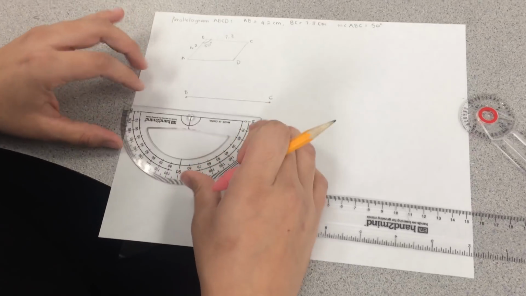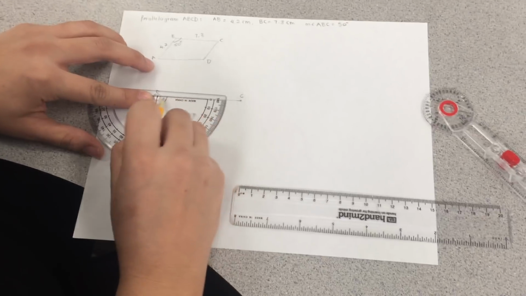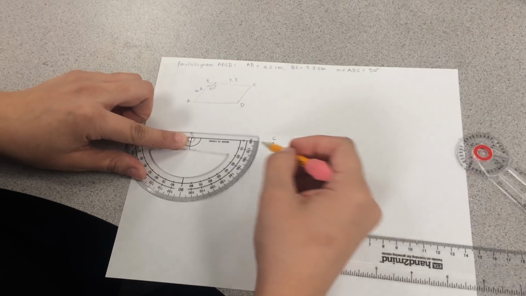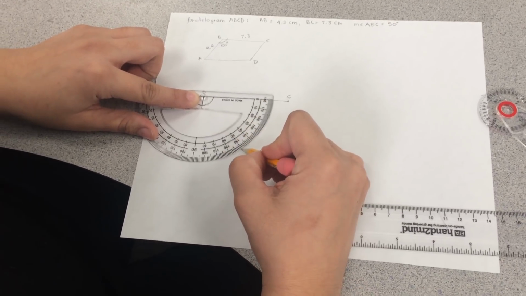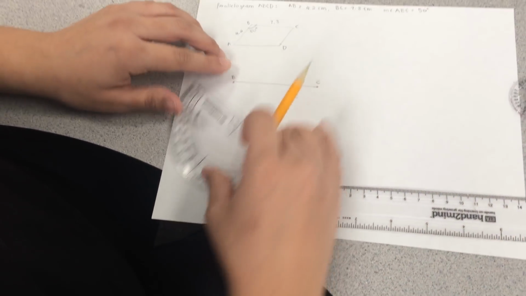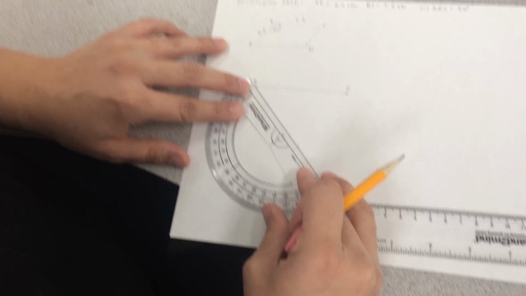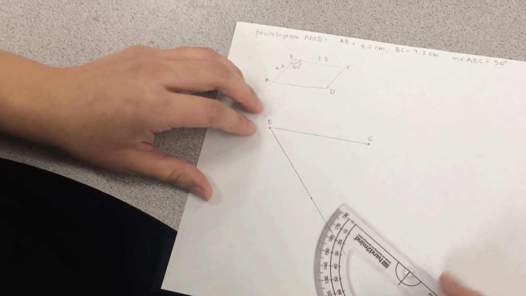So we're going to use our protractor, line it up with the endpoint, make sure that this line on my protractor is aligned with the line on my paper, and then go to this bottom scale and go to 50 degrees. Once I've gotten there, I can create the angle just by making the line here. You want to make this line longer than necessary so that you don't have to go back and redo it at all. Once I've done that though, I need to actually measure out this line and make sure that it's 4.2 centimeters.